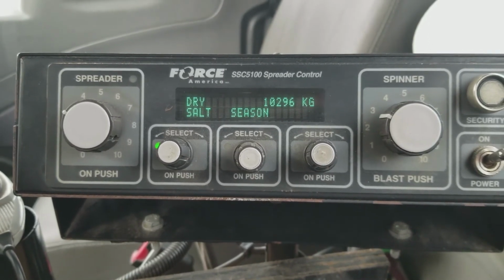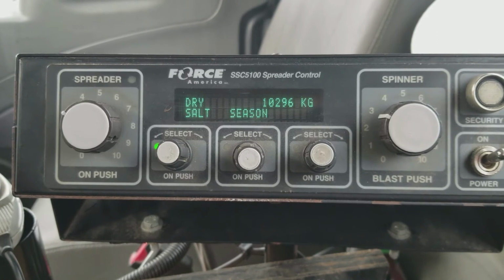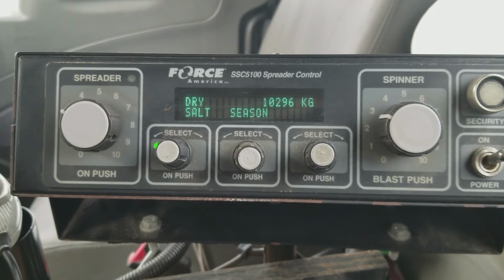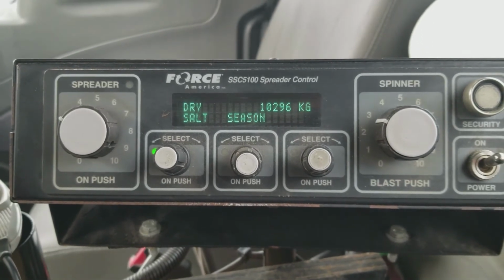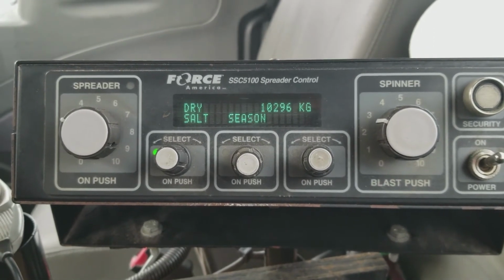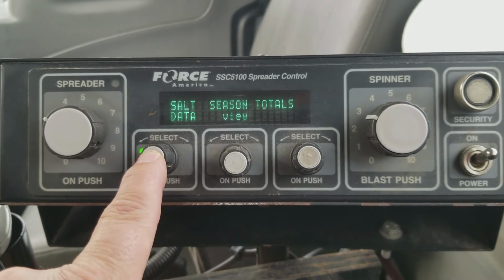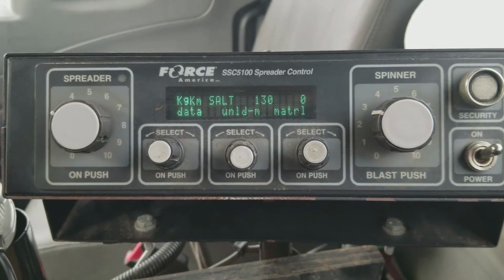To get from kilograms to tons, you need to divide by 1,000, or you can simply put a decimal after the first digit. So 2,000 kilograms would be 2 tons. You will need to record that on your beat sheet. To back up again, you push this button twice, and you are back to the main menu.